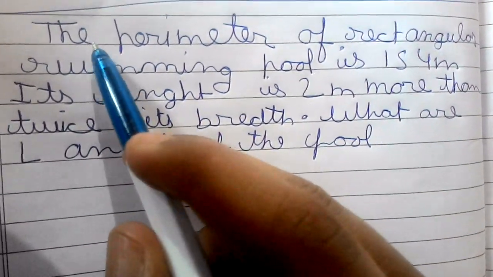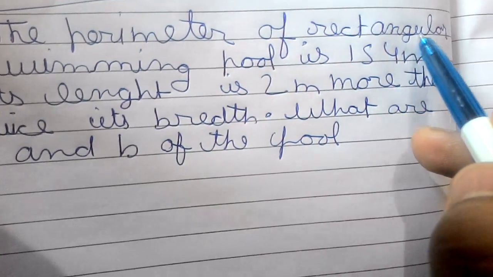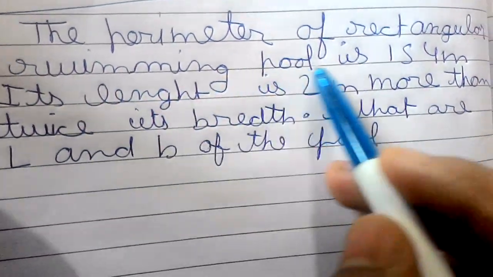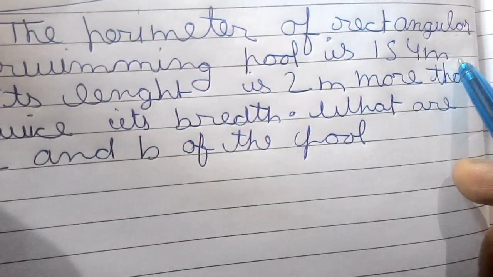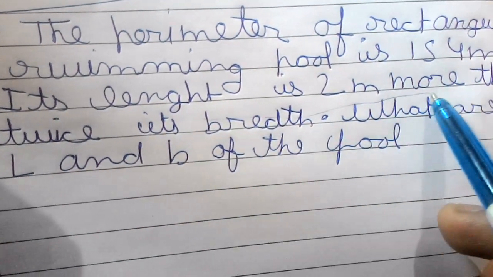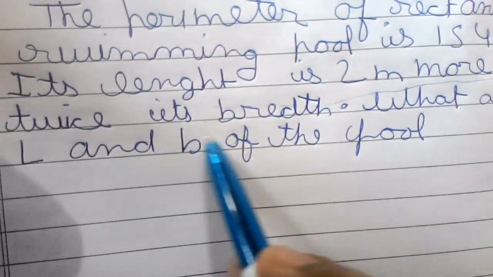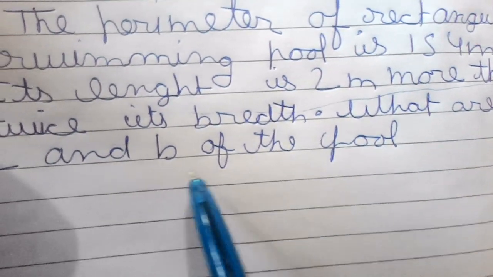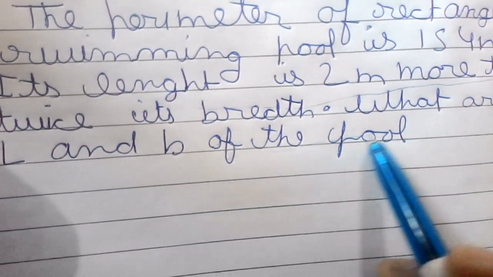So see this question first. The perimeter of a rectangular swimming pool is 154 meter. Okay, its length is 2 meter more than twice its breadth. What are the length and breadth of the pool?